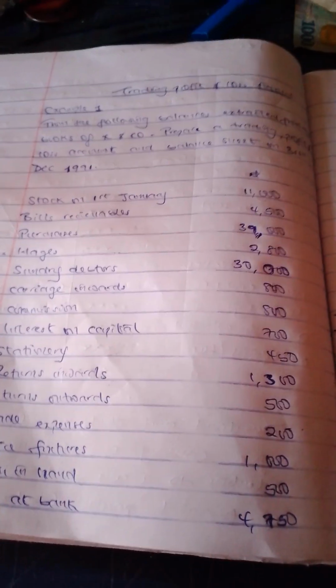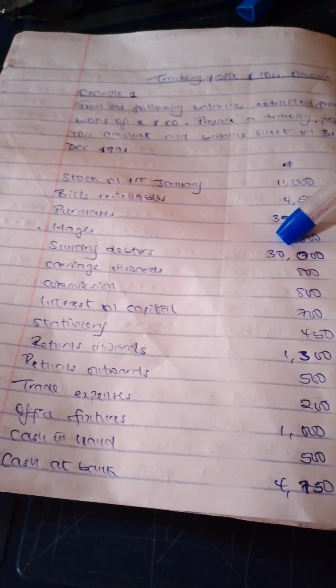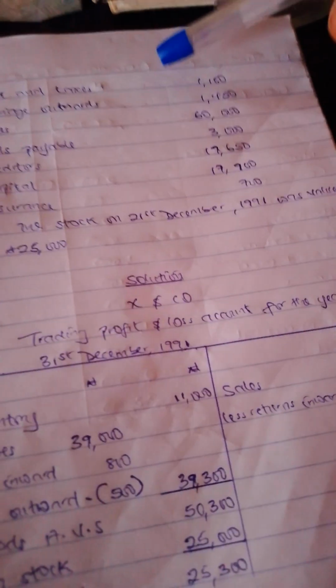This is a question on the trading profit and loss account. These are the questions that I researched. These are the questions here. Now, this is the solution.